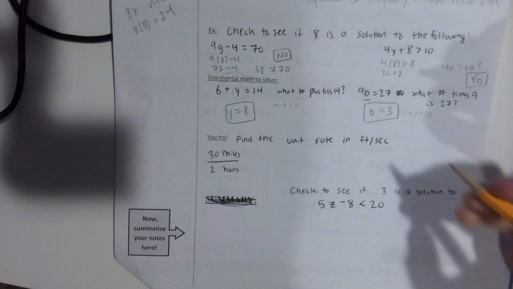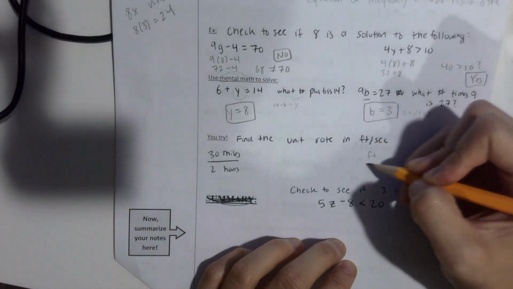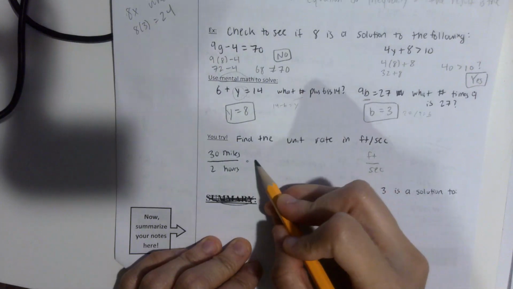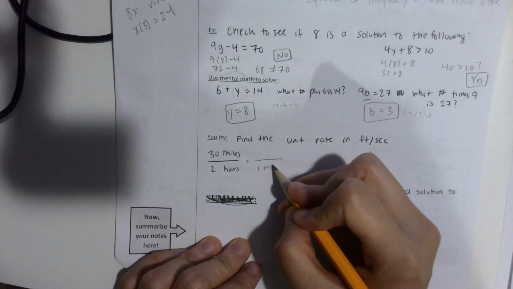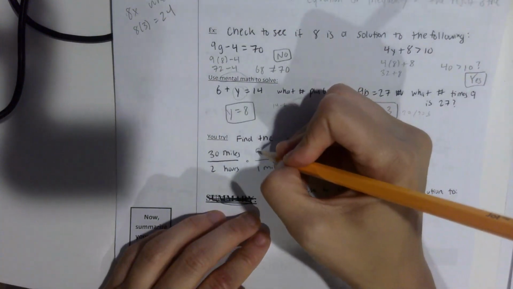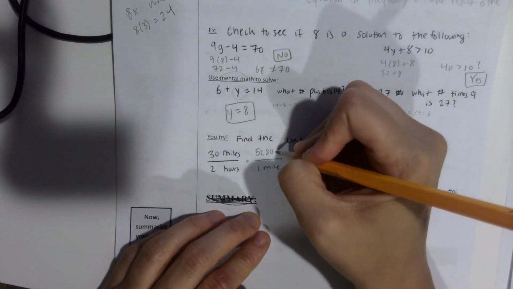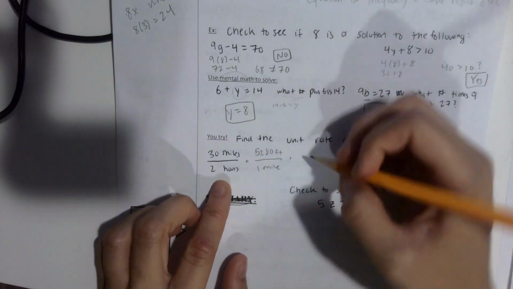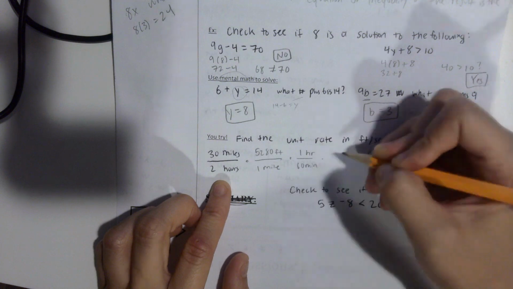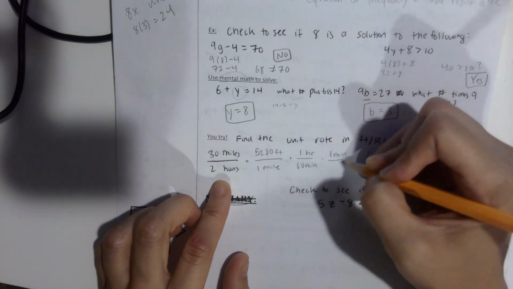Okay, so we want feet per second. So we need to get rid of the miles. And if we look back, we remember that it's 5,280 feet. We have the hours, so we want to put the hour on top. 60 minutes. We put the 1 minute on top, 60 seconds.